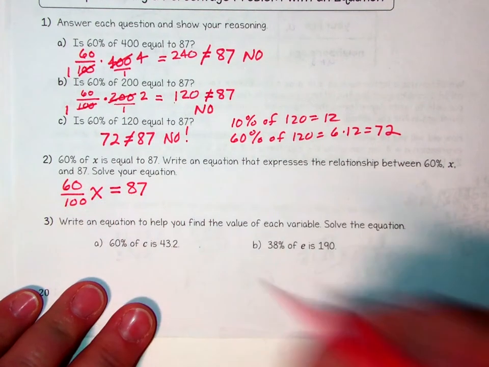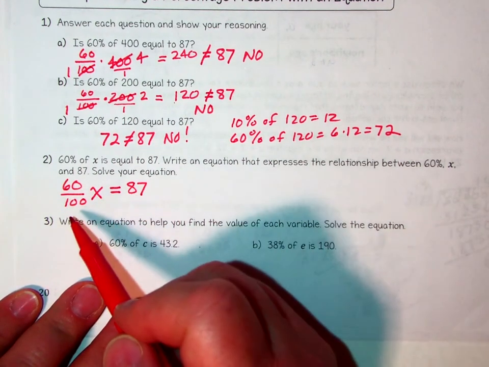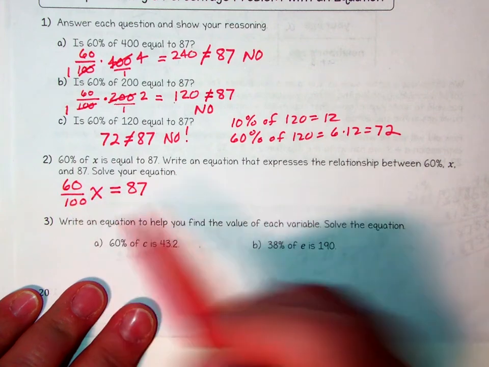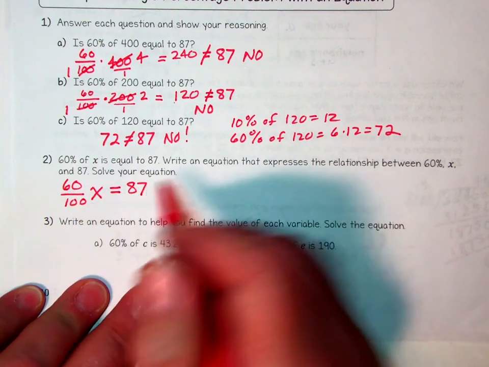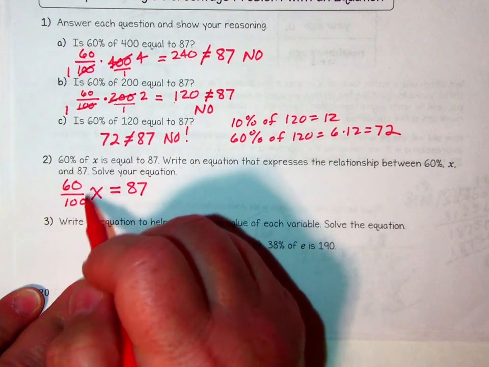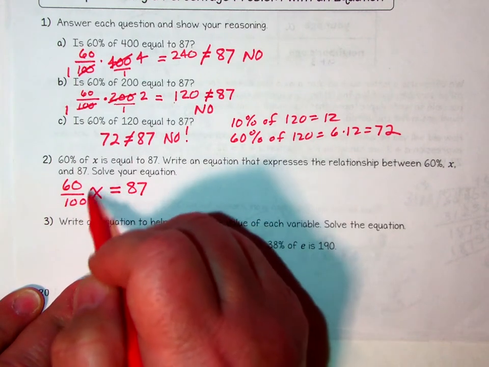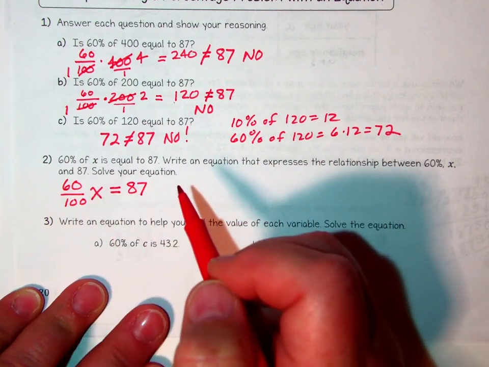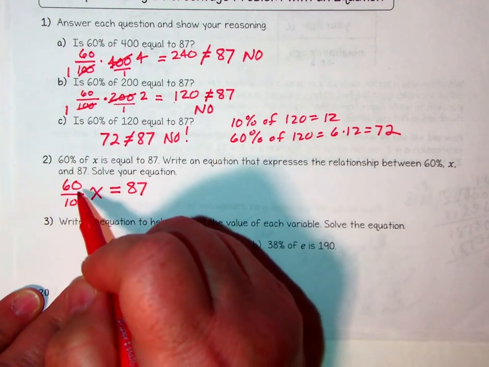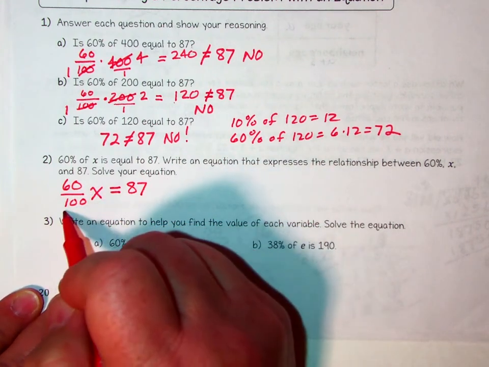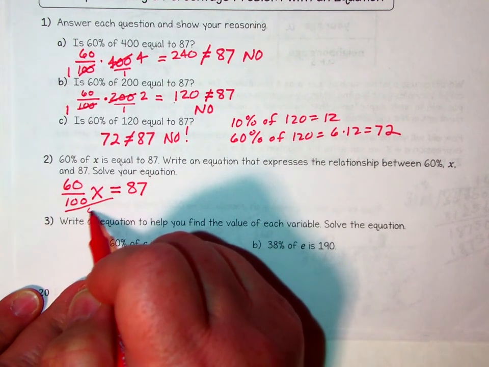And I know how to solve these equations. I know we've been solving equations that look like this. I want to know what just x is, not what 60% of x is. So I need to get x all by itself. It's being multiplied by 60 hundredths, so I know I need to divide by 60 hundredths.